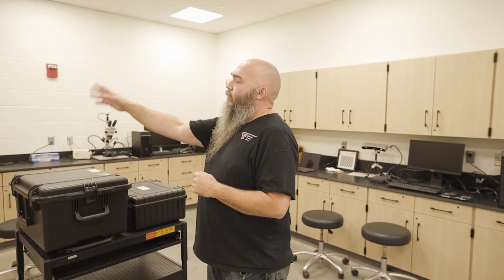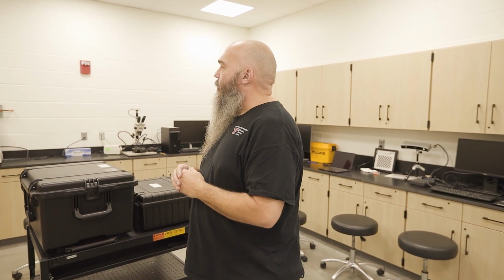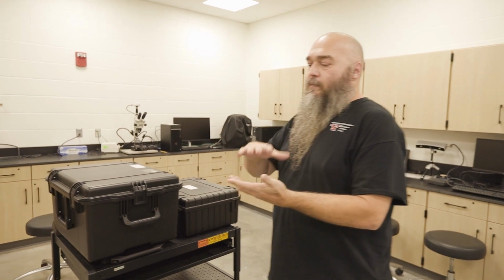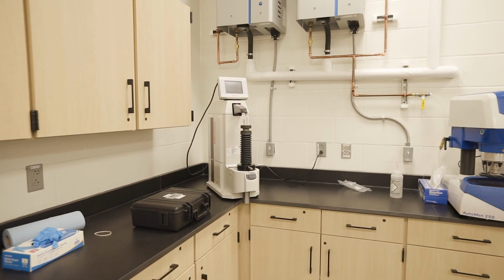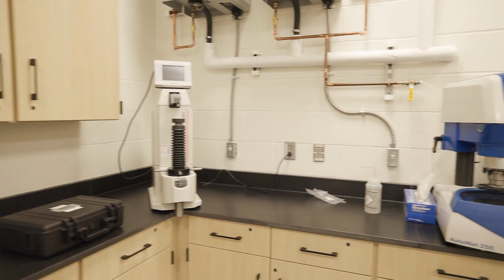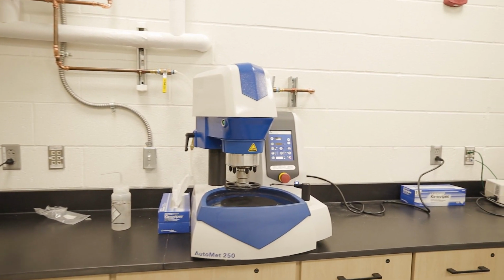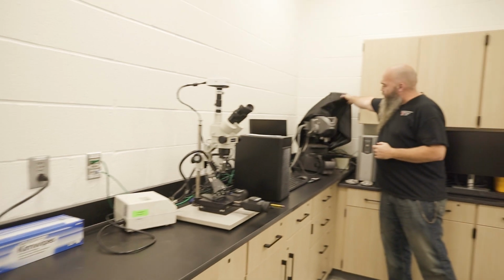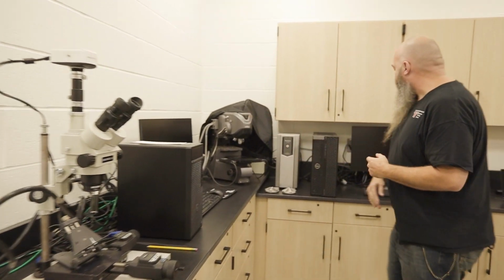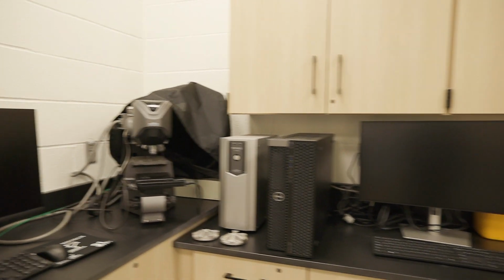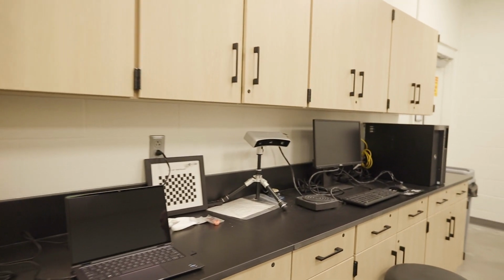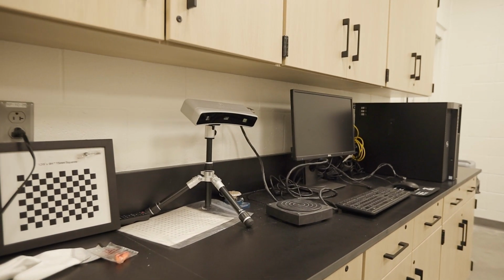In this room, we have a variety of other hardness testers. We have a polisher that we use to make samples that we'll analyze, whether it's on the hardness tester or our CT scanner. We have some microscopes. We also have a laser profilometer, so we look at surface finish, things along those lines. We have a variety of 3D scanners in this facility. We even have high-speed cameras to analyze the actual processes that we're inspecting.